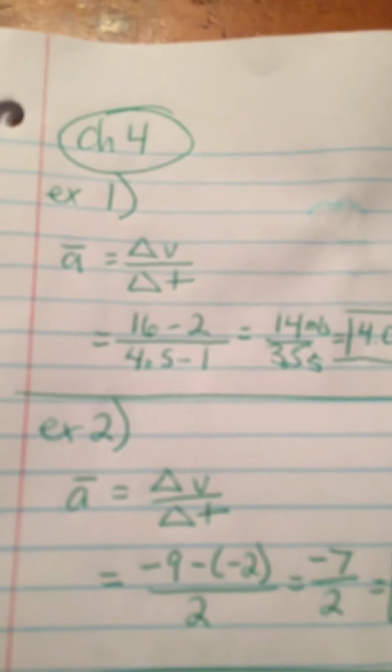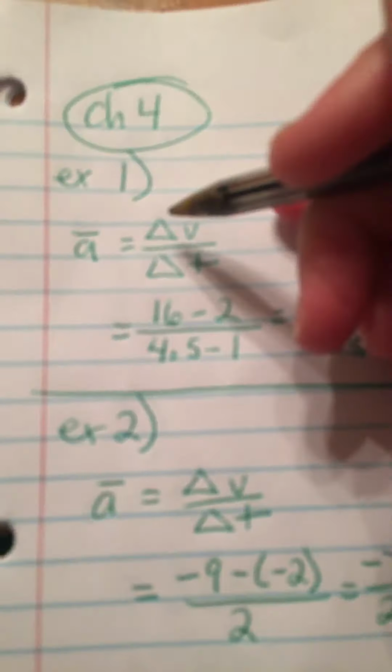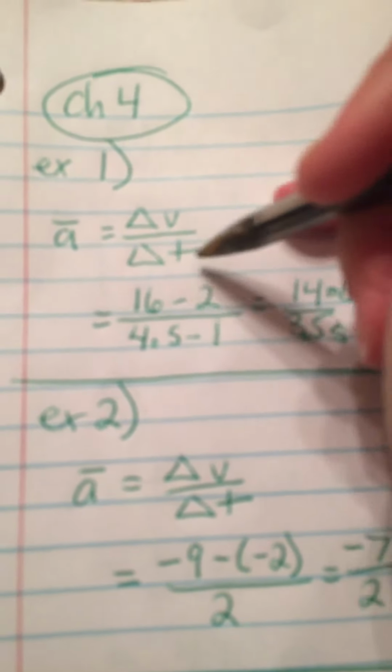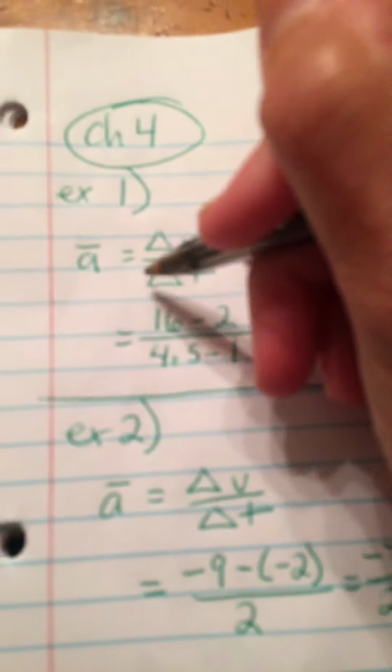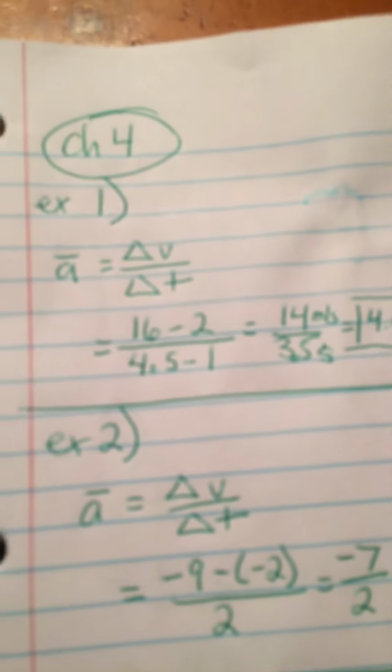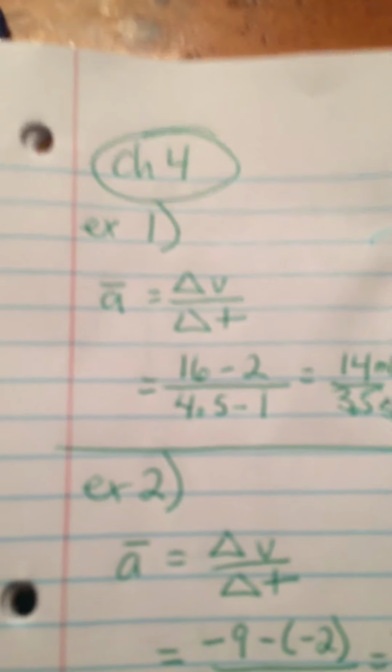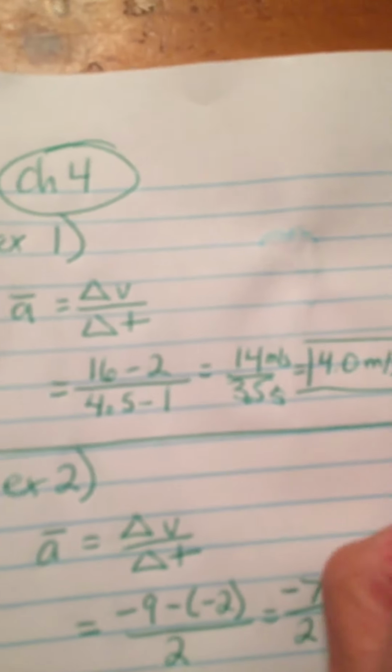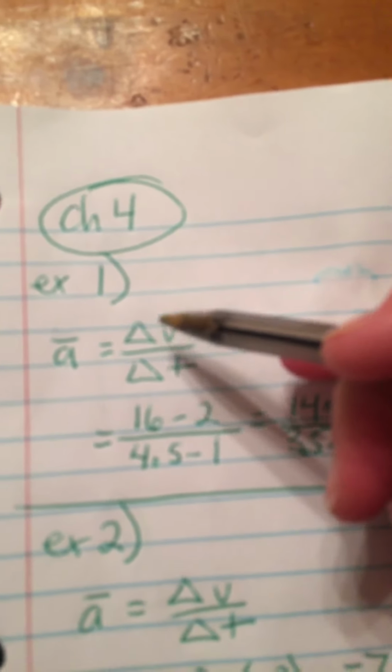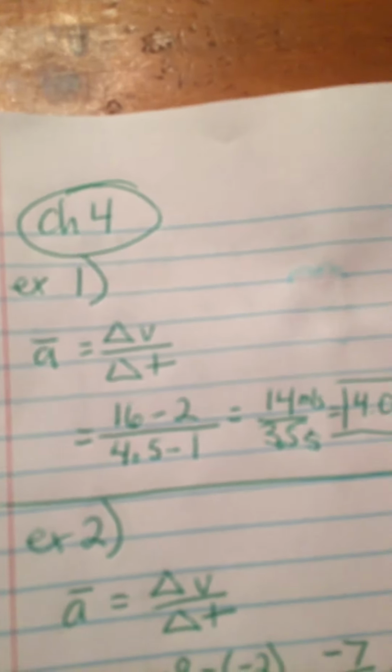The formula for average acceleration is change in velocity over change in time. That triangle means change or difference. It's the Greek letter delta. In science and math, you don't ever have to write change or difference again. This is accepted as the symbol for it.